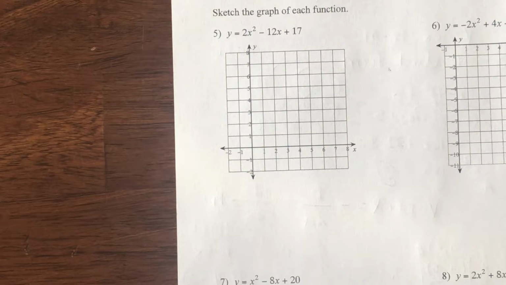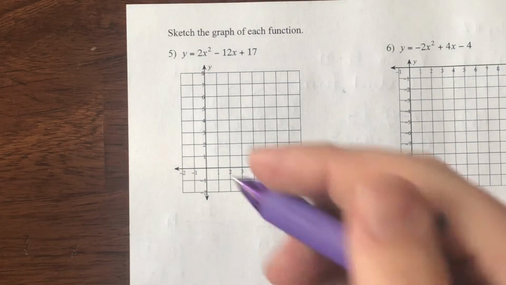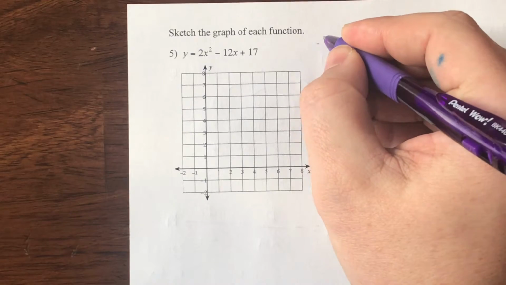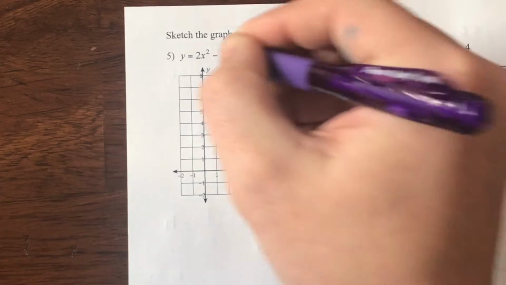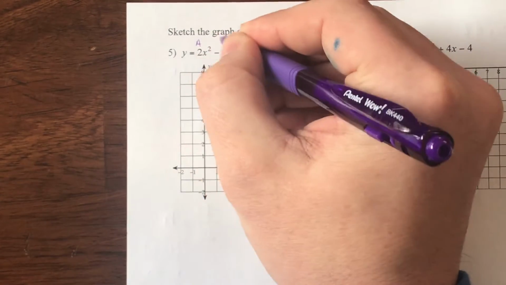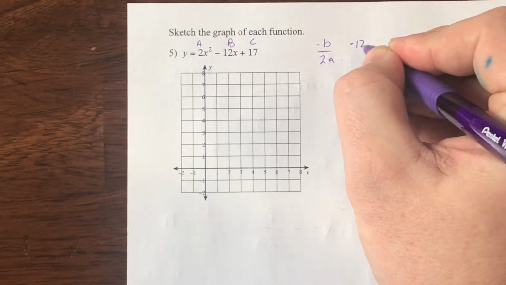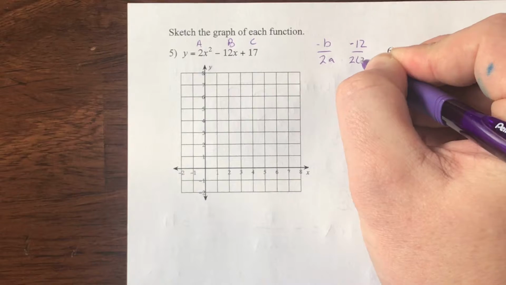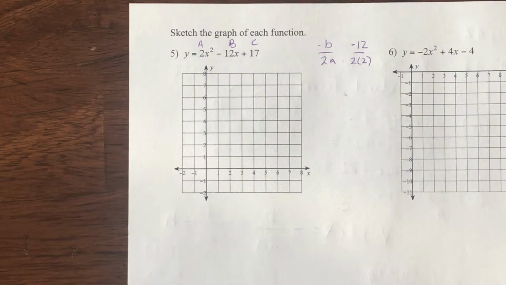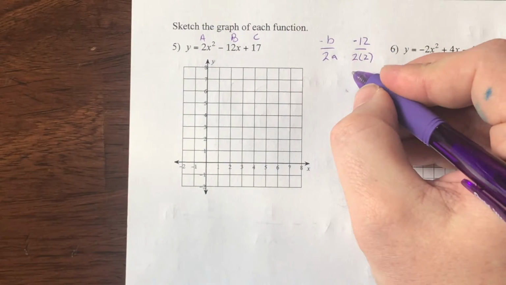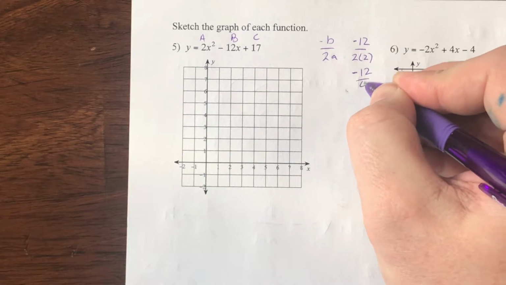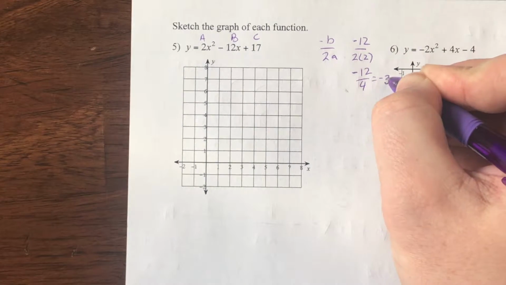So if we're looking for our vertex here, we're going to do what we've been doing, the opposite of B over 2A. So this is A, B, and C here. The opposite of B is negative 12 over 2 times A, which is 2. So negative 12 over 4, and that is negative 3.